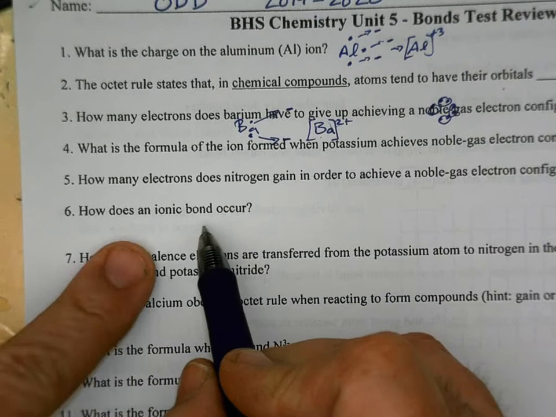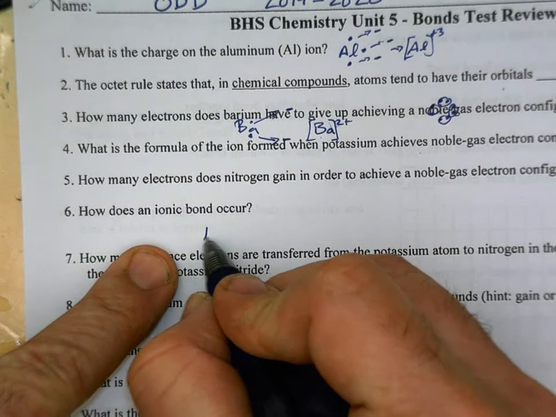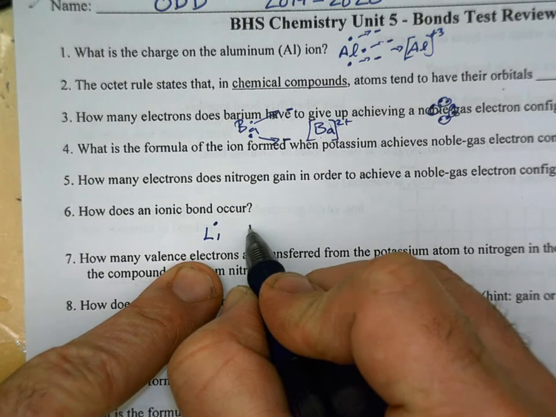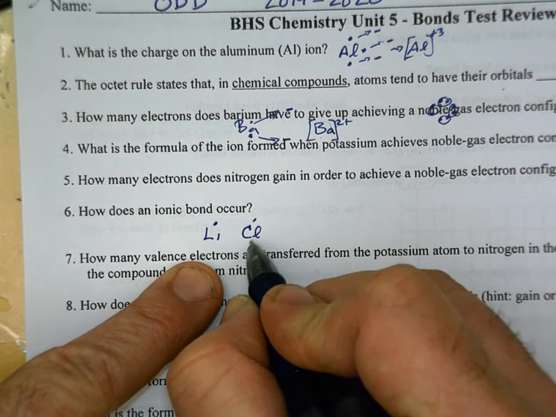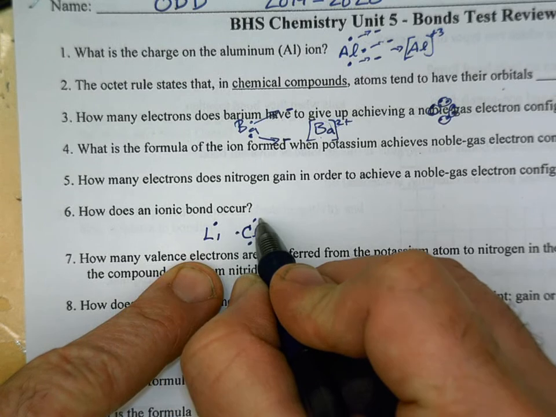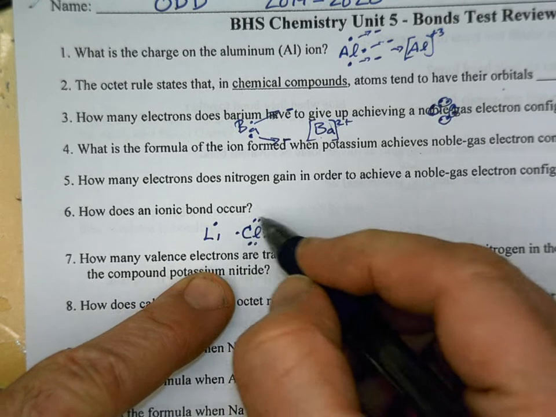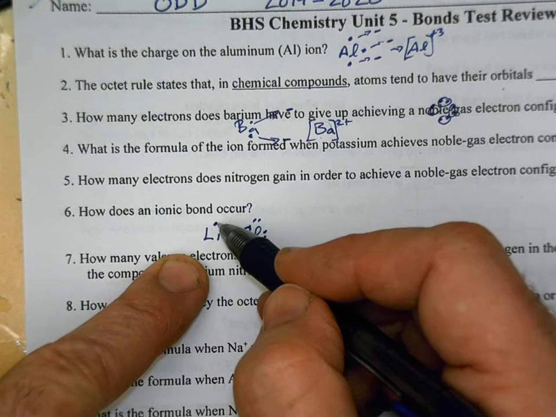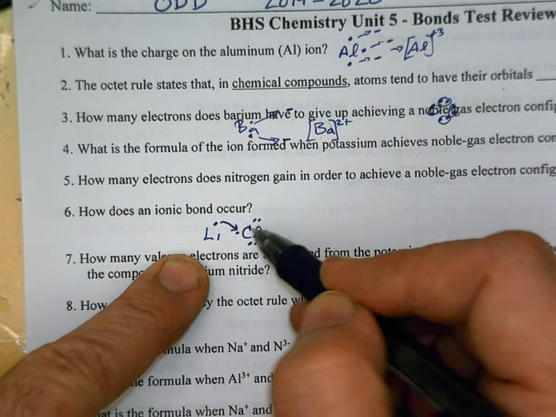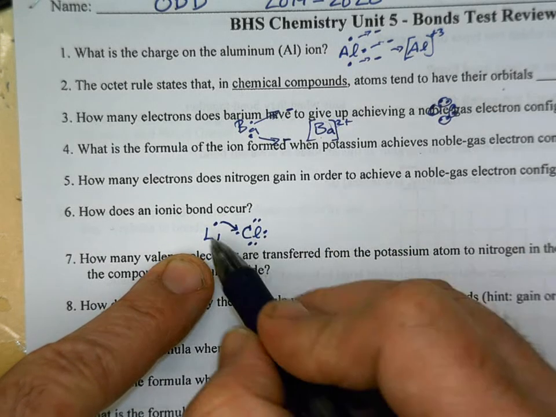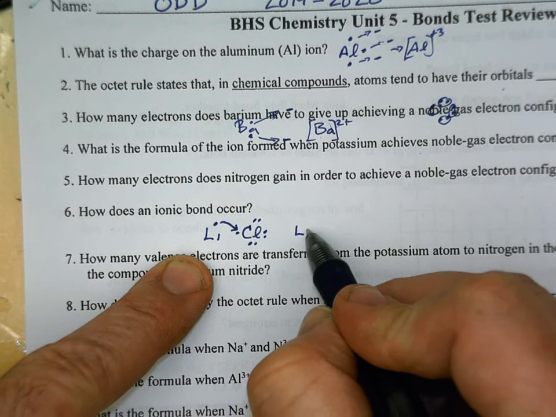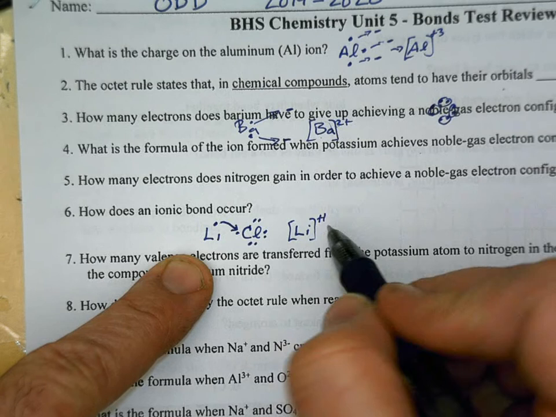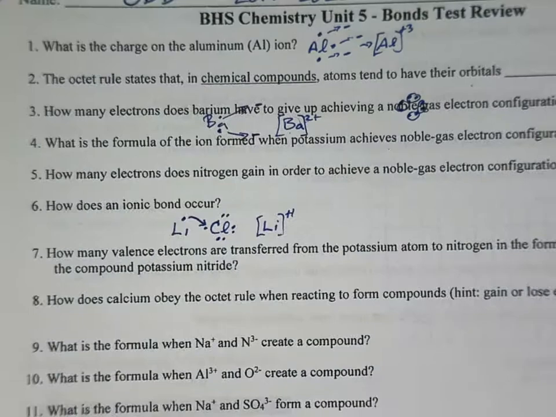How does an ionic bond occur? An element like lithium, a metal, if it teams up with a nonmetal, and the perfect nonmetal is chlorine, they have 7 valence electrons, so we would draw its Lewis structure like this. This lithium will throw away, metals throw away their electrons, so when it throws away the electron, that lithium becomes a plus 1 ion because it's lost its 1 charge.